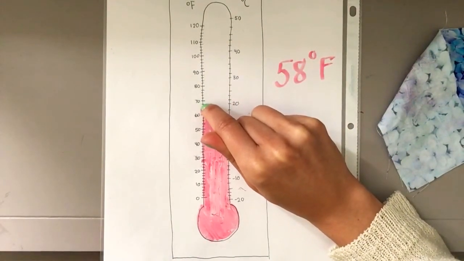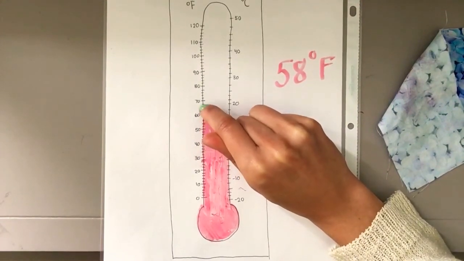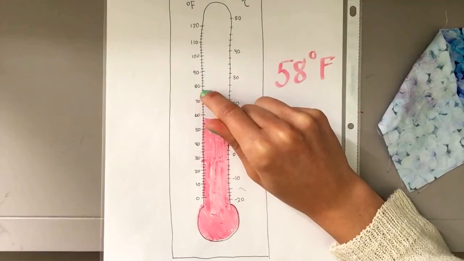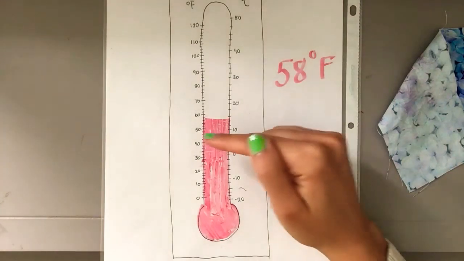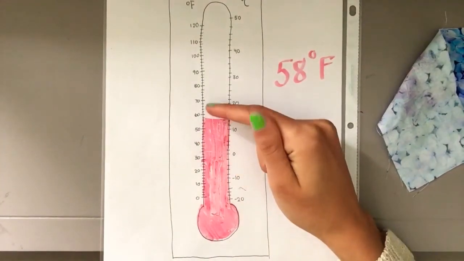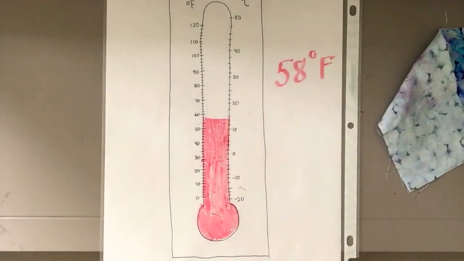If you're looking for patterns, you'll know that the line underneath each 10 is always going to be 8. This would be 58. 68 would be this one. This would be 78. You can find some other patterns as well if that makes it easier for you. Or you can just always find the nearest 10 without going over and then skip count by 2s until you get to where the red line ends.